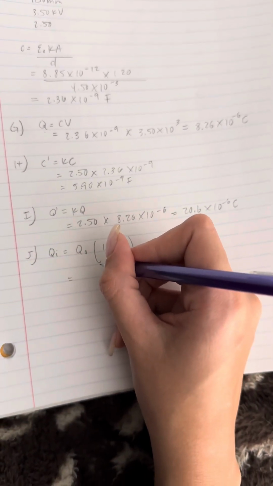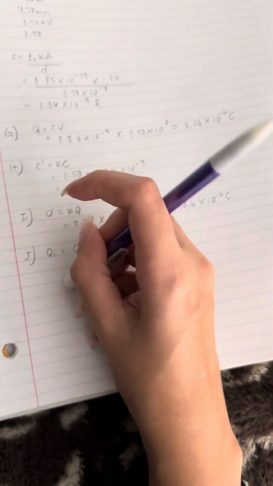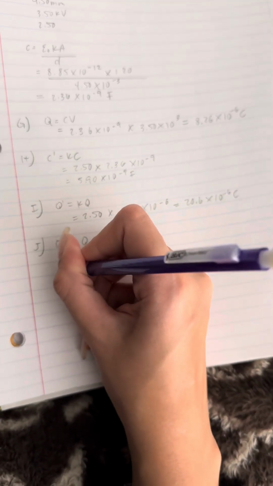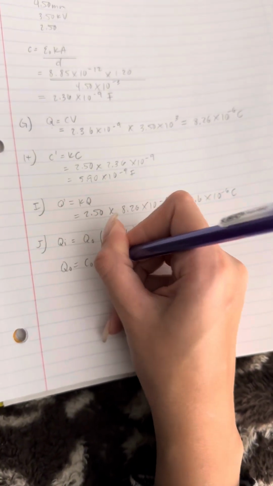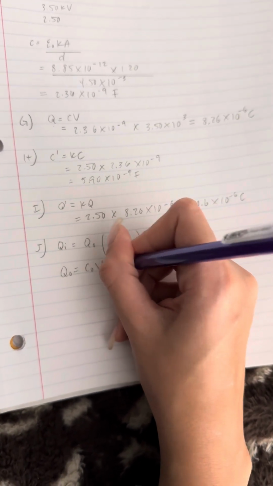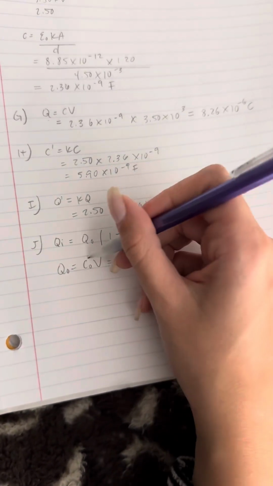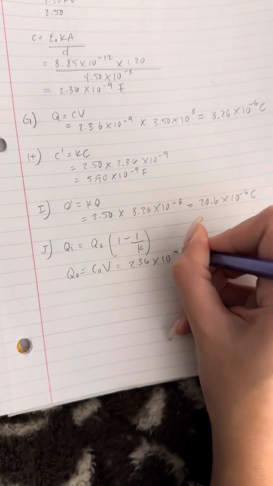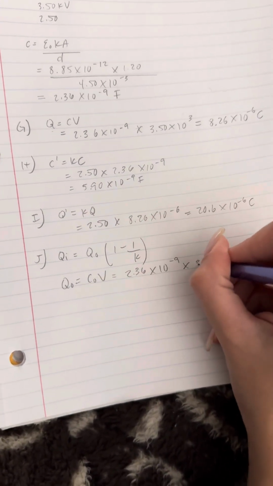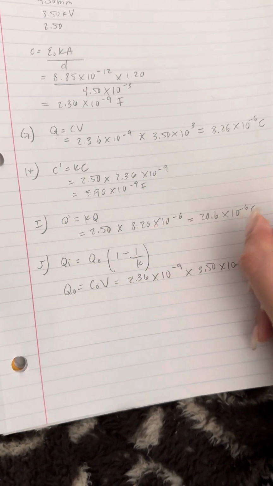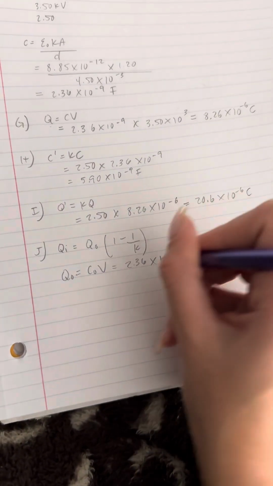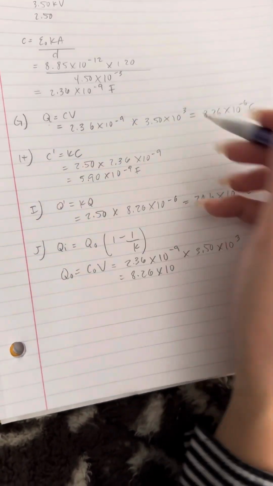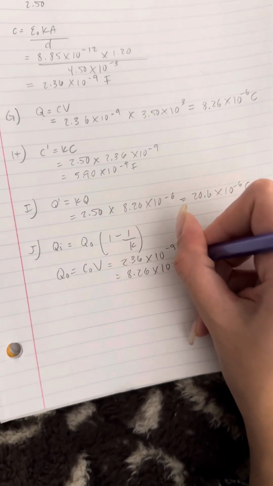Actually, in order to find this Q0, which we don't have yet, we're going to use the following formula, which would be Q0 is equal to our capacitance C0 times V. And this is basically our first capacitance, the 2.36 times 10 to the negative 9 that we found earlier, times our voltage, which was given, 3.50 times 10 to the third power. And this would be equal to 8.26 times 10 to the negative 6 C. We just basically did the same thing.